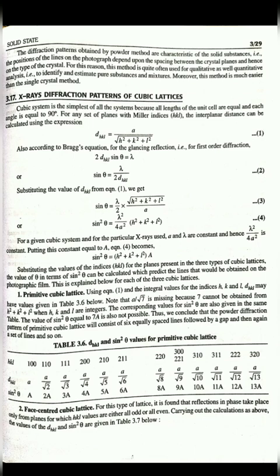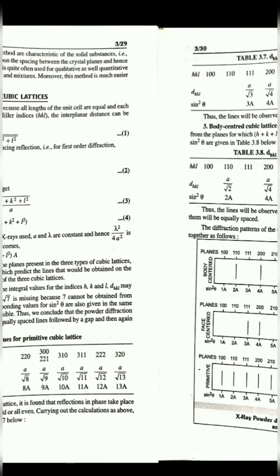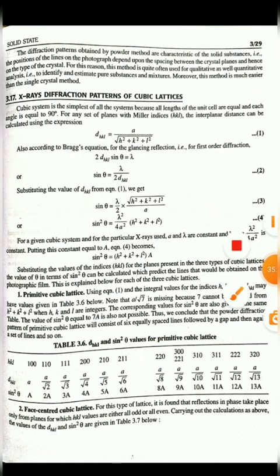Second, face centered cubic lattice. For this type of lattice, it is found that reflection takes place only from planes for which hkl values are either all odd or all even. Carrying out the calculation as above, the values of d_hkl and sin² θ are given in table 3.7 below. Table 3.7 gives the values of d_hkl and sin² θ. Thus, the lines will be observed at the angles shown in the table.